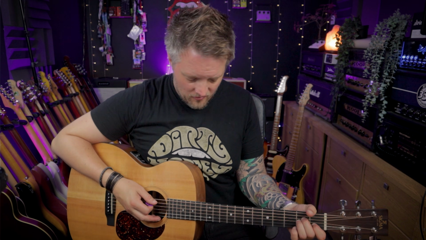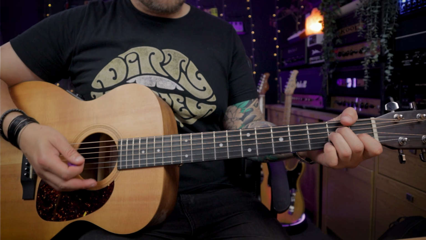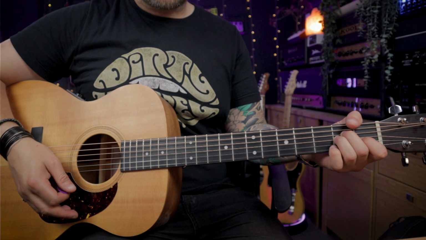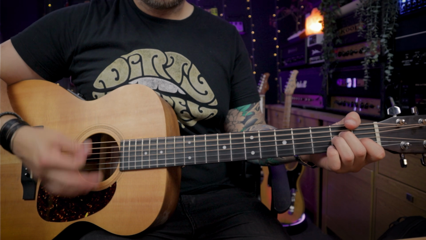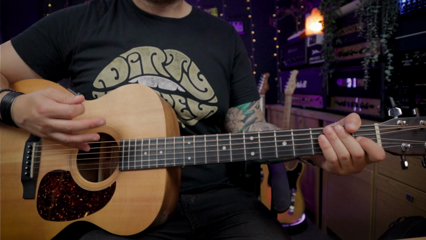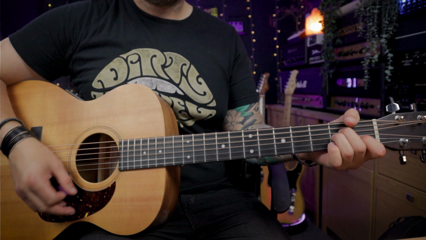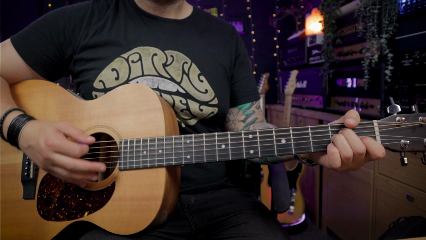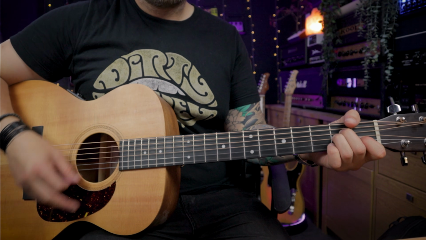Rhythmically for this, on the 1 beat, we're playing the root note. And then on the 2 and the 3, we're playing strummed notes, 2 and 3 and. So it's 1, 2 and 3 and. So that's your basic rhythm for the song.